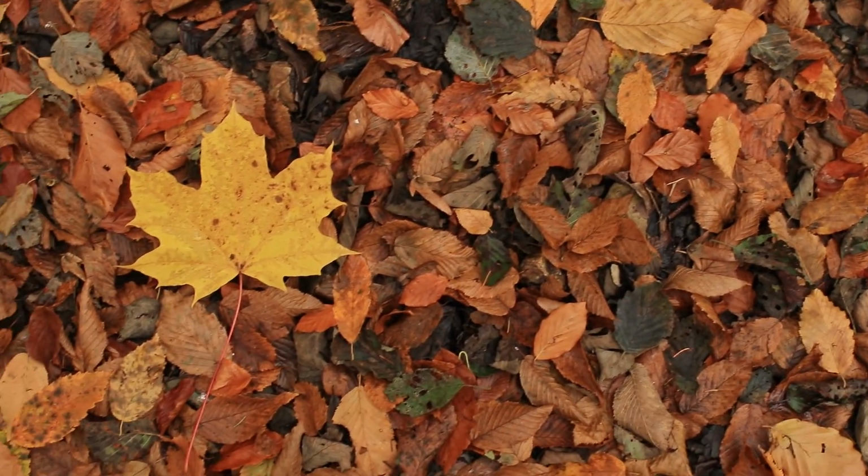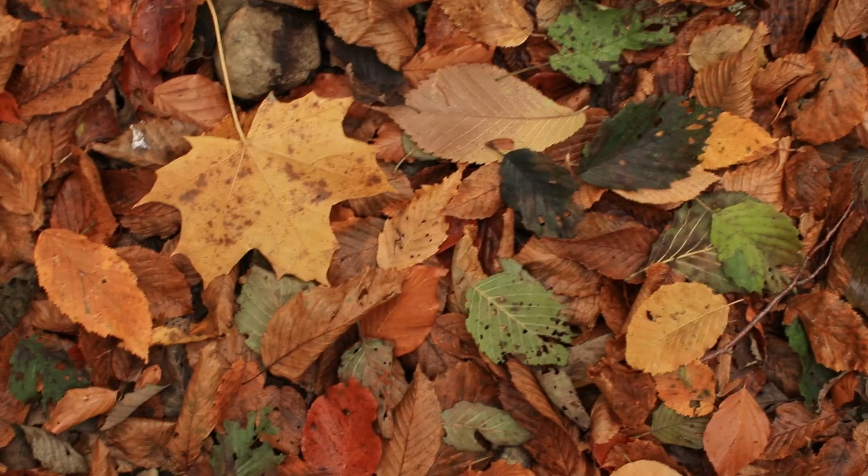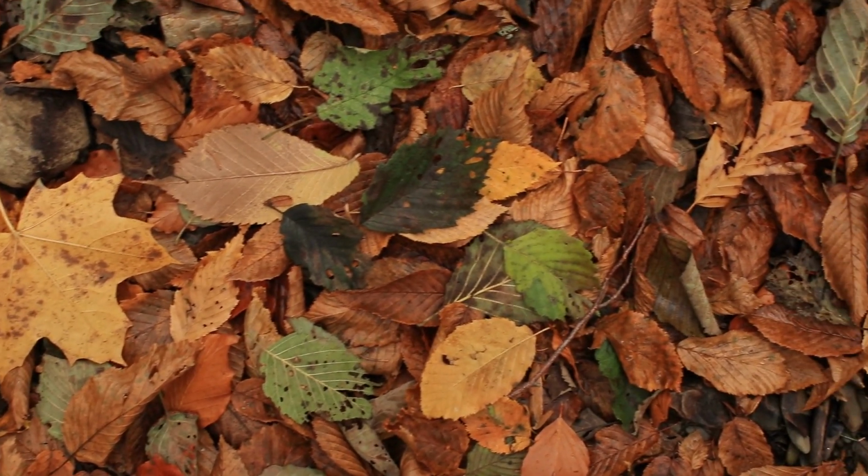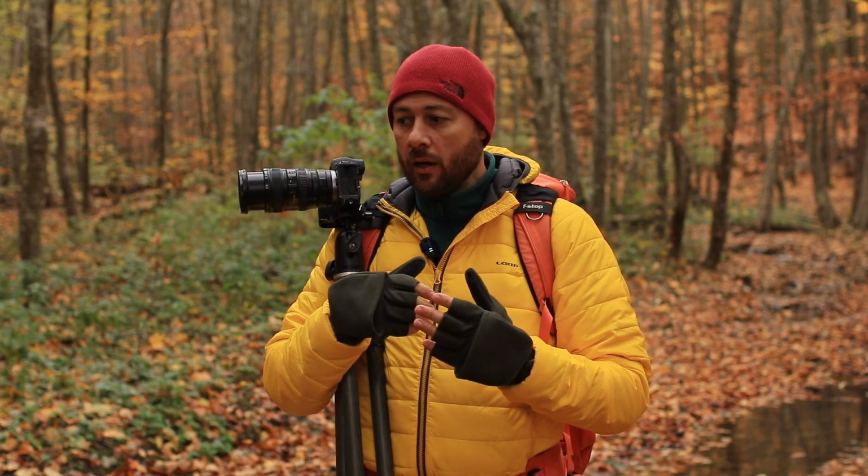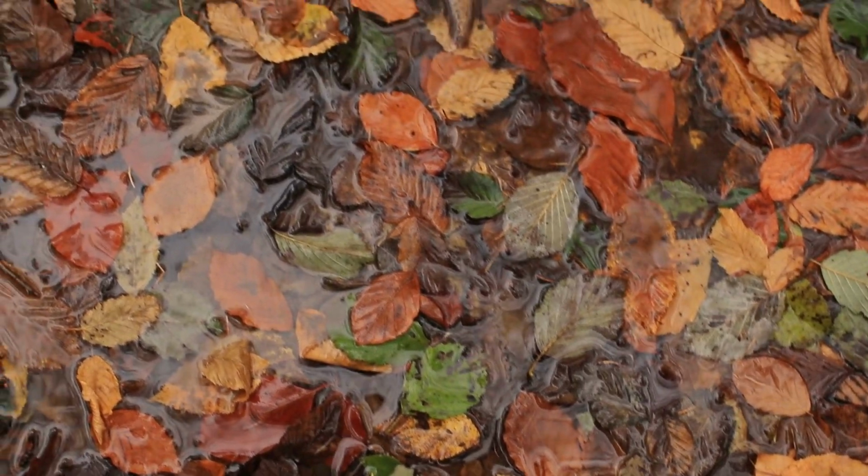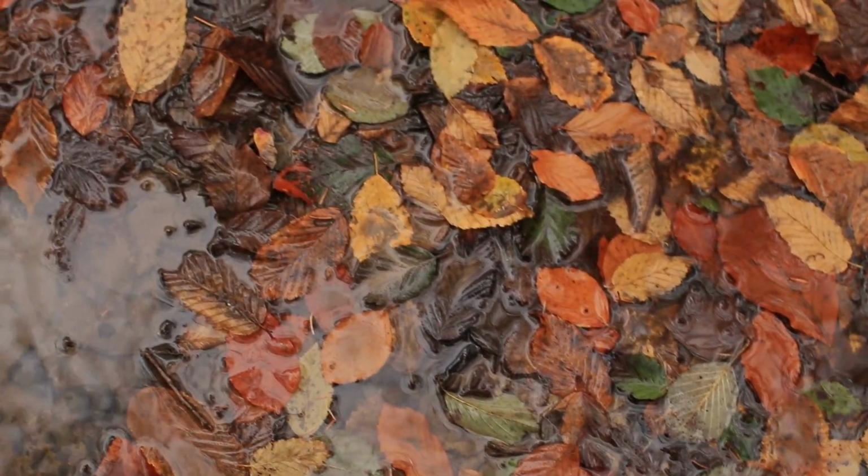My first subject for today is going to be fallen leaves. They look really well, they are colorful, these leaves have an interesting pattern. Sometimes you get an interesting leaf. You can also photograph them on the surface of the water, but you need to look for water that is clear, not muddy.